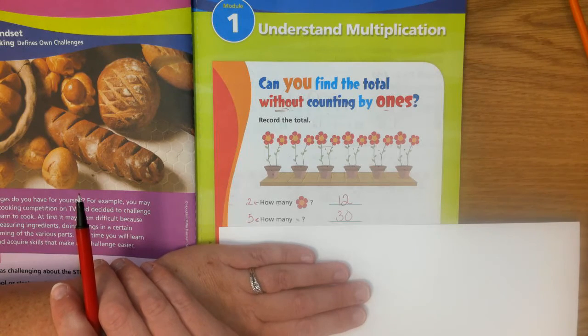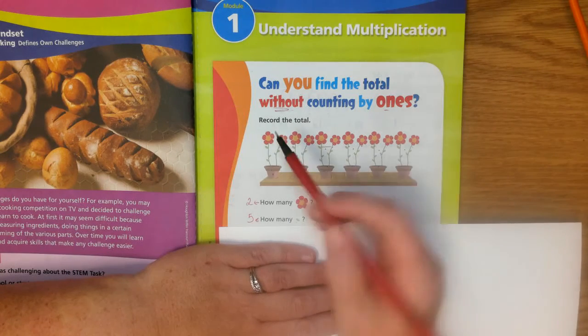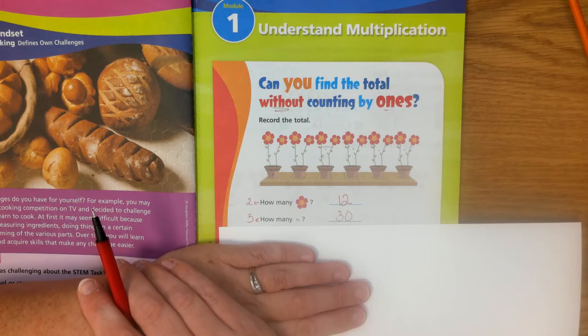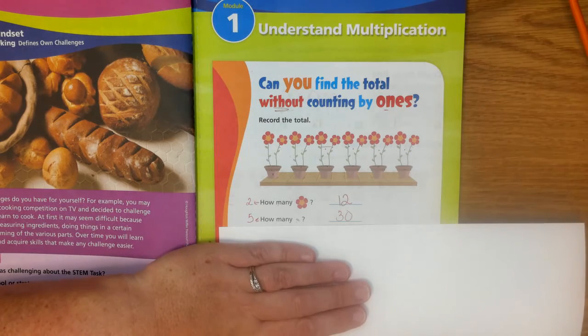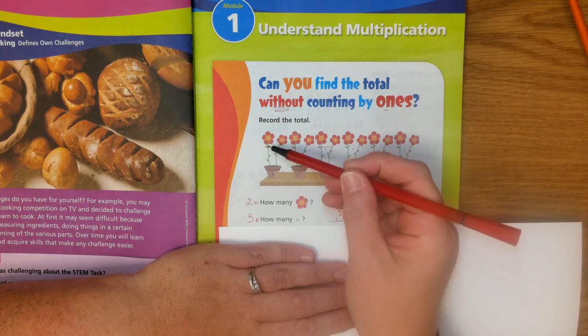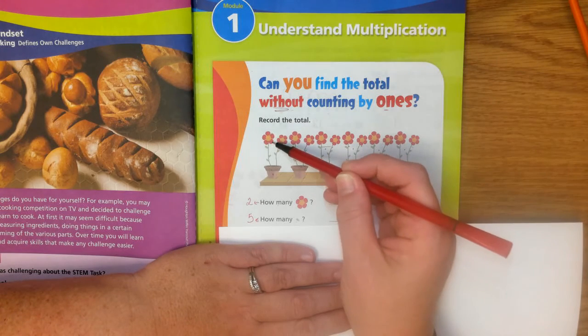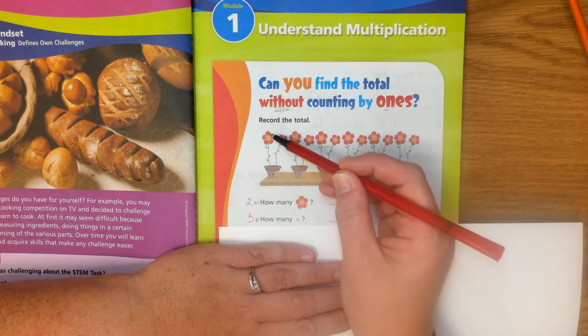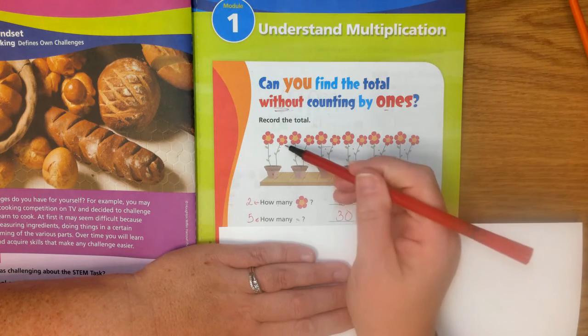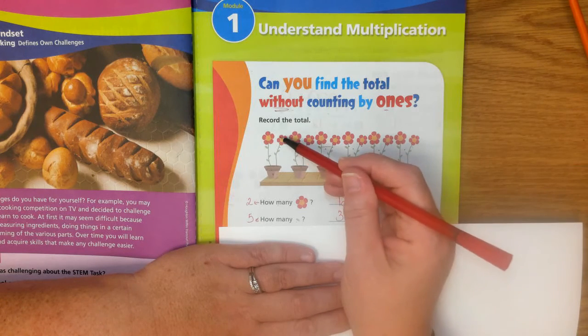Now my last question wants to talk about petals. Now there are a lot of petals. That would take me a while if I wanted to count by 1s for my petals. But I notice that there are 5 petals, 1, 2, 3, 4, 5 petals on each flower. Even on this one, 1, 2, 3, 4, 5.